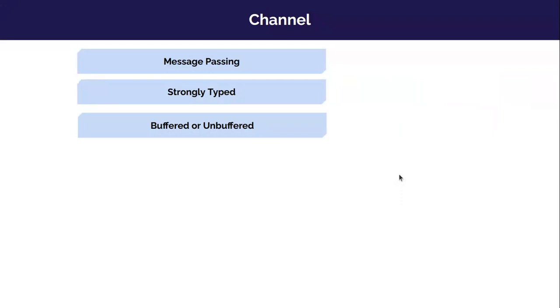Buffered channel means we need to specify a size when declaring the channel. Let's say the buffer size is 3.